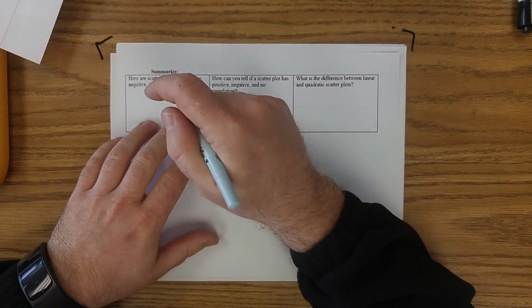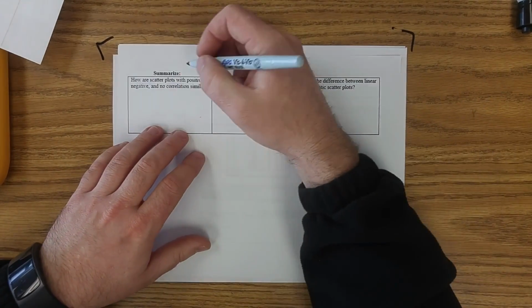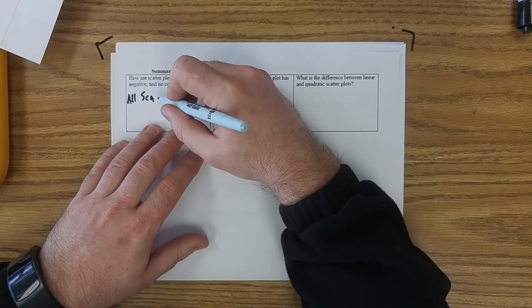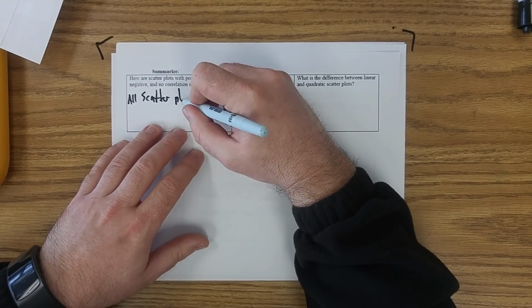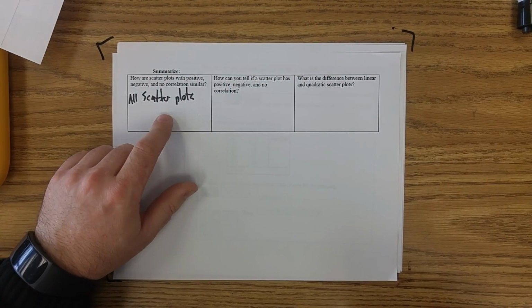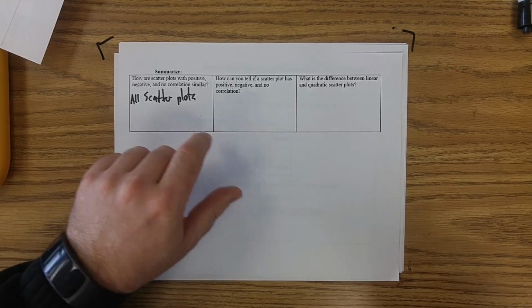Welcome back. All right. I am just going to put a couple words because there are so many different things here. How are they similar? Well, they're all scatter plots. They all represent data. I'm sure there are other similar things that you can think of, and I look forward to reading your notes about this, but that's the main idea here.